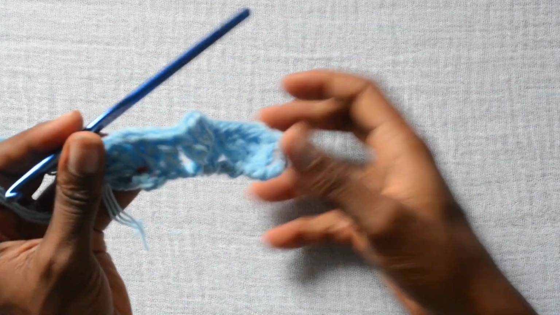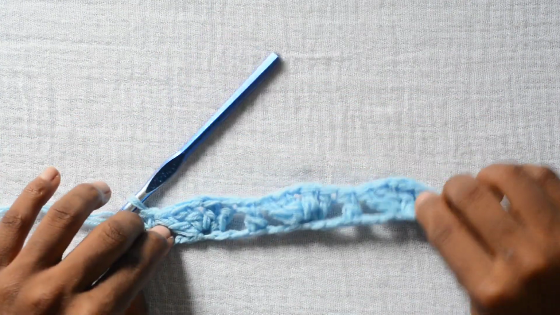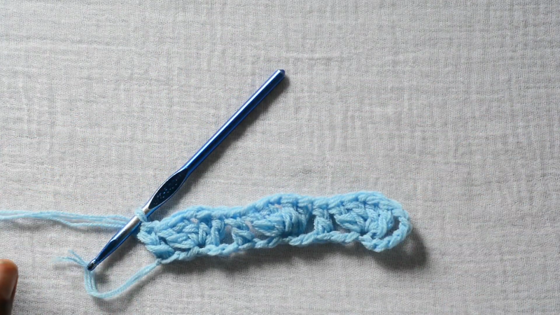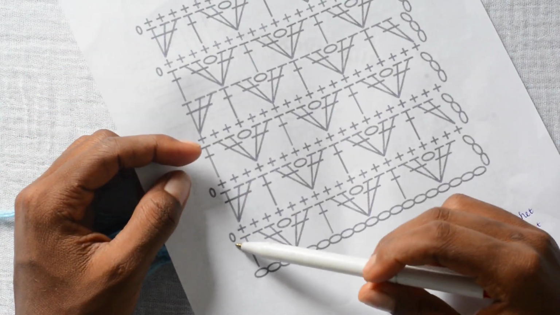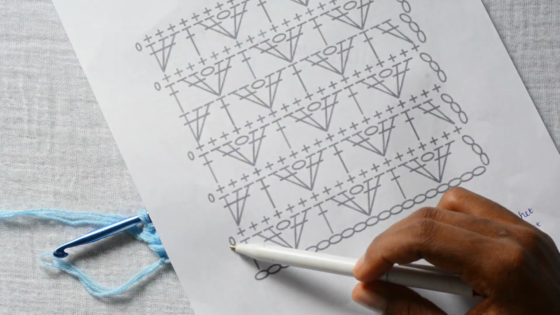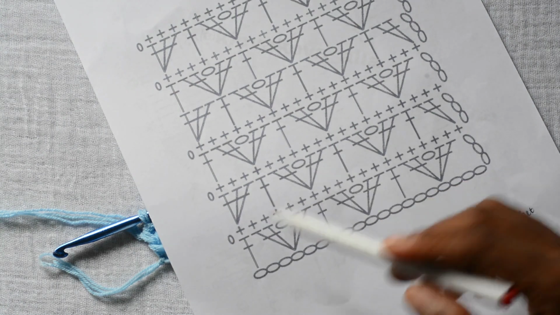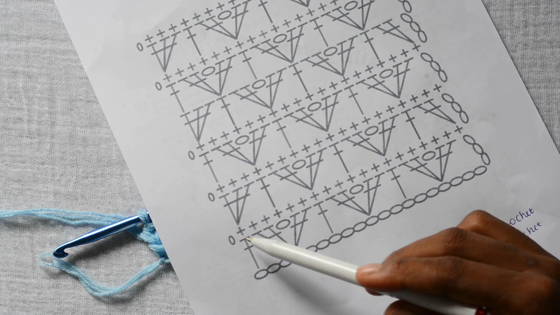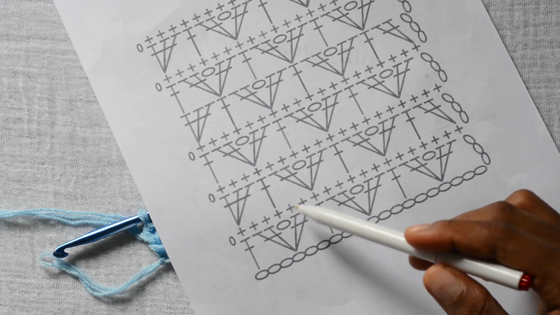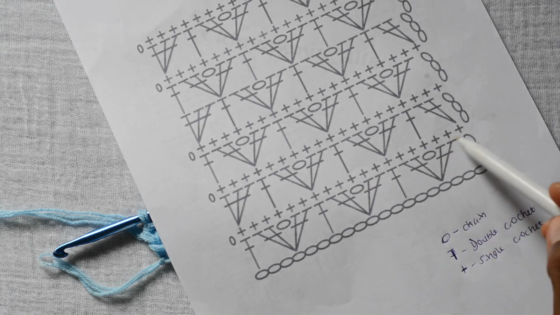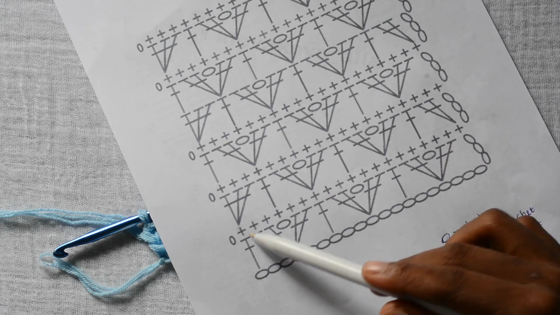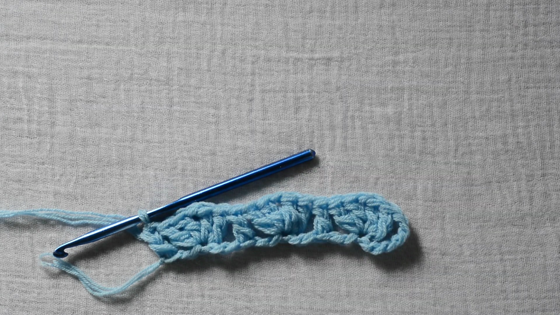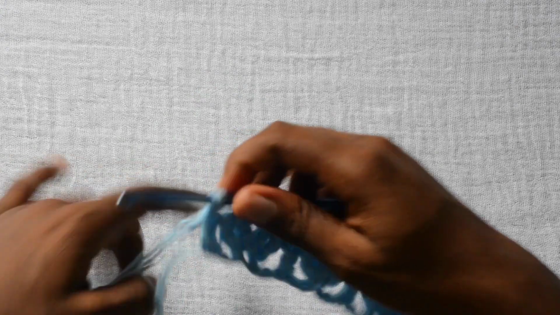with row 1. This is row 1 that I've just finished. So to go to row 2, I chain 1. As you can see here, there's 1 circle, which means to chain 1, and then I do single crochet in the top of each stitch from the previous row. As you can see, single crochet in the top of the stitches from the previous row. And that's just what I'm going to be doing.